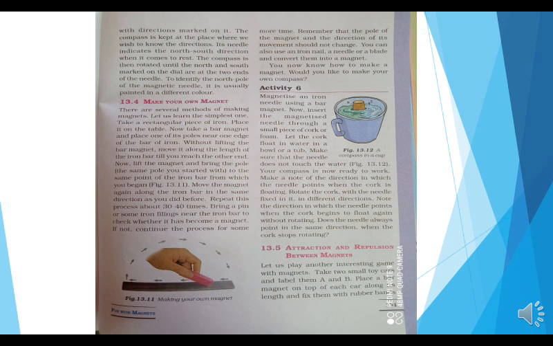You know how to make a magnet. Would you like to make your own compass? Now, what do you have to do? We can make our own magnets by several methods. There are some methods for making our own magnet. Now, let's learn the simplest one.